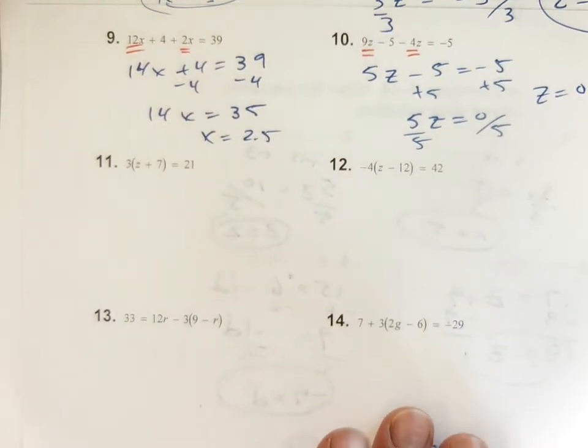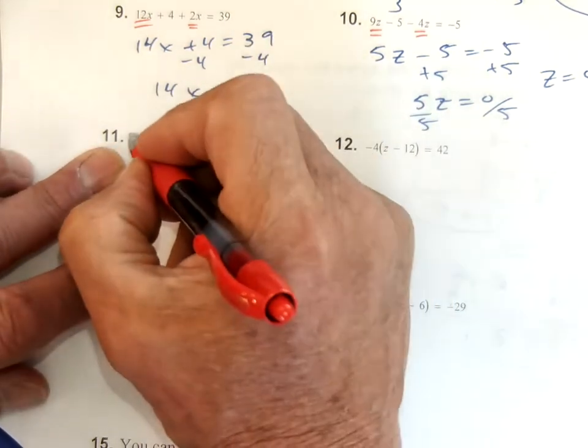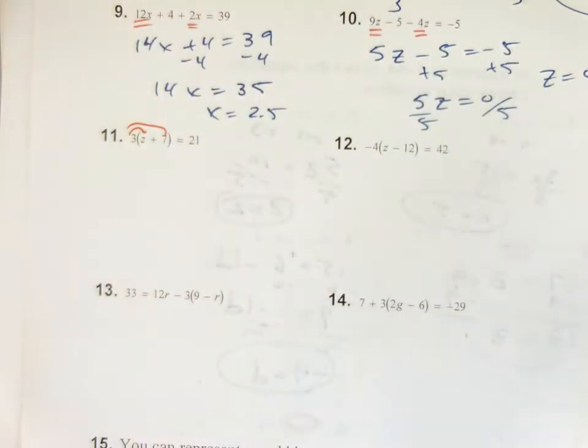Okay, now 11. There are 2 ways to do 11, okay? I want you to learn how to distribute first. It's called the distributive property, because I'm going to distribute. 3 goes to z and 3 goes to 7. So I'm multiplying, right, because of the parentheses.